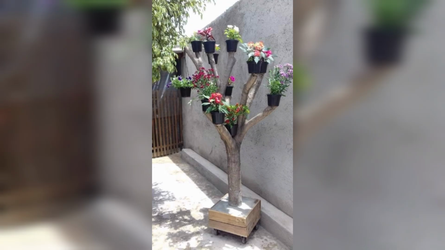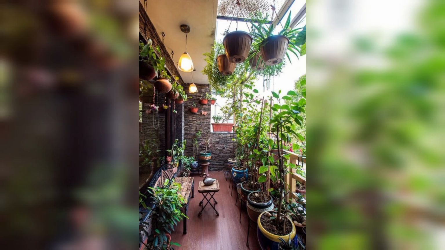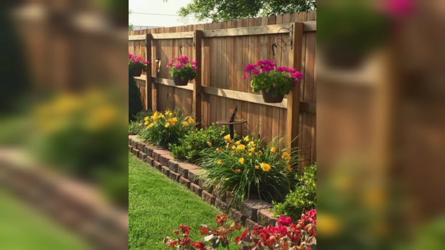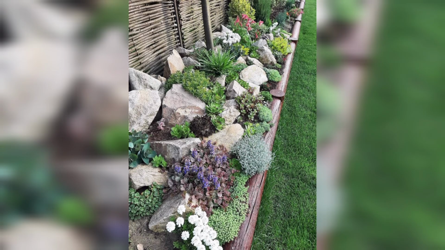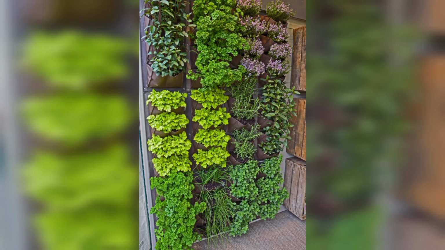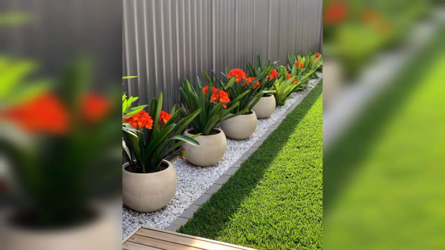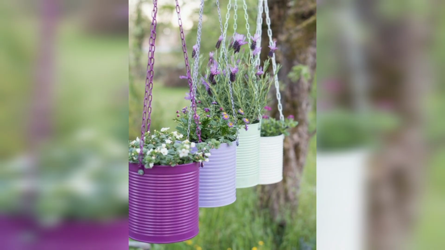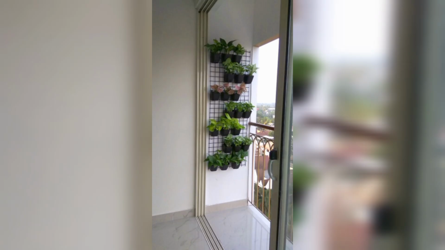Create an inviting and visually appealing outdoor space is a rewarding endeavor that allows you to connect with nature right at your doorstep.